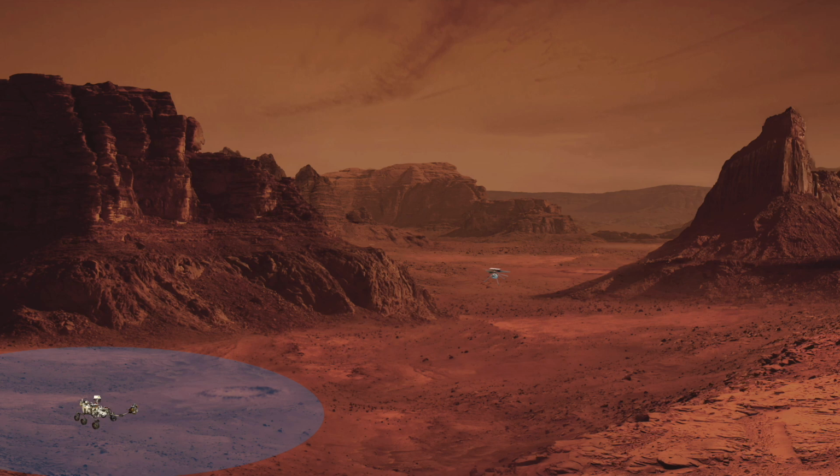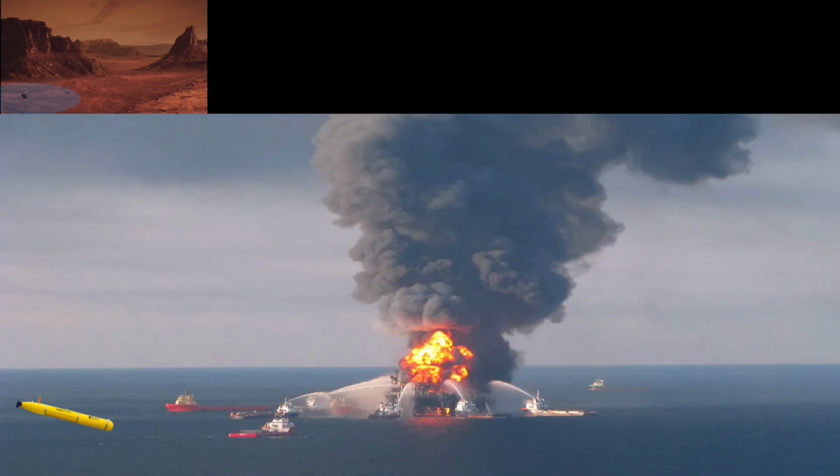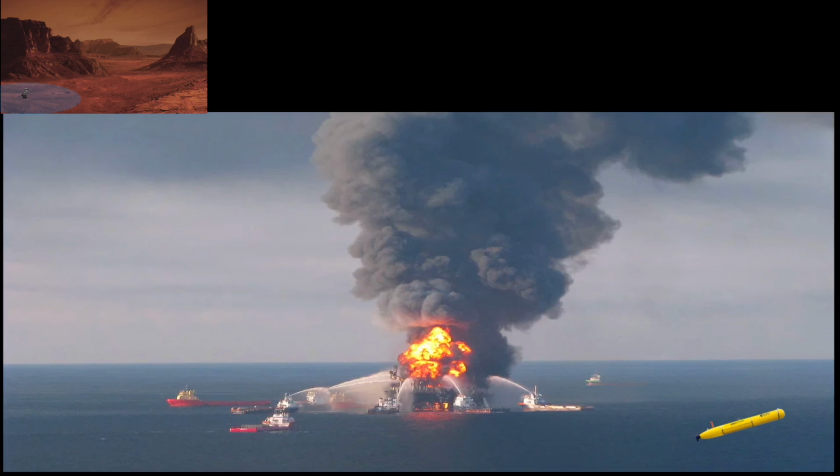A similar example, a little closer to Earth, is in this disaster response scenario, where we want to send in this autonomous submersible robot to map the extent and severity of this oil spill so that we can better focus our recovery efforts. Both of those examples involved an agent autonomously exploring either a two-dimensional or three-dimensional physical environment.